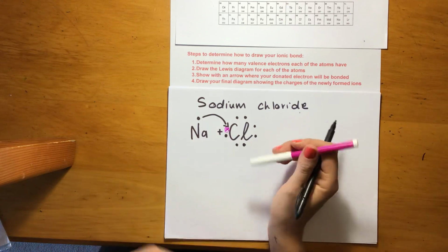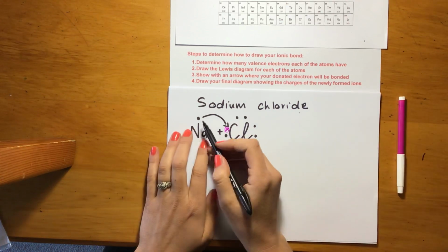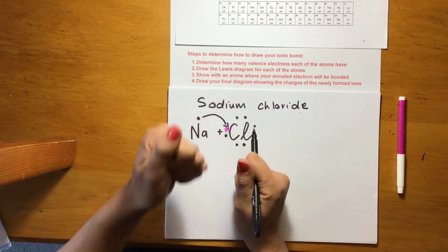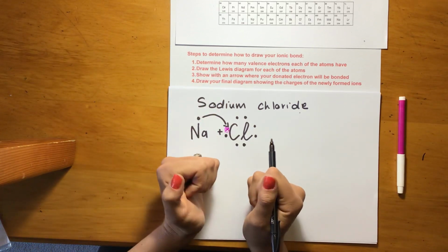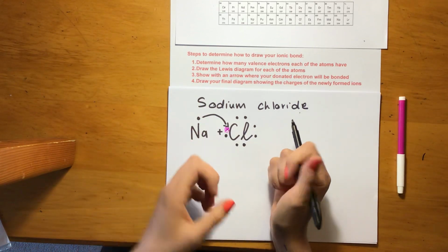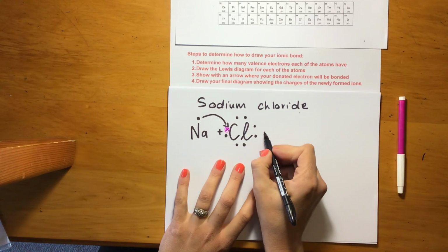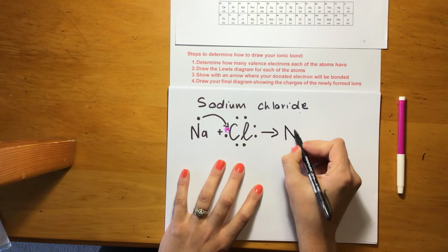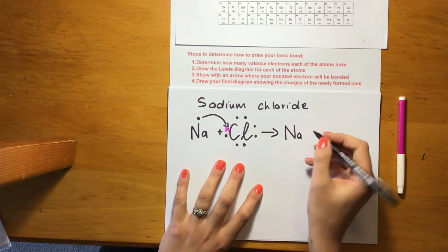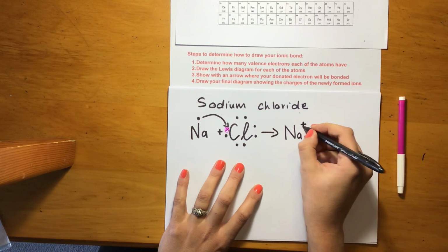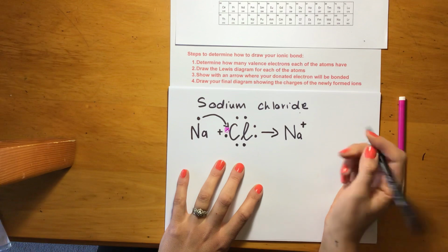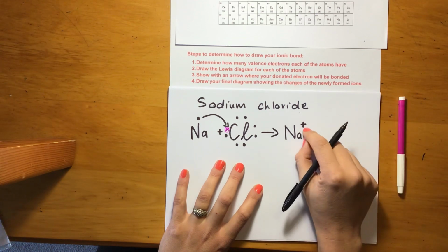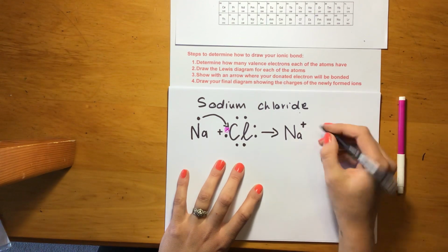But what do we know when atoms give away electrons or gain electrons? They gain a charge. So in your final answer, you will have to indicate your charge. My sodium lost an electron, so it has 1 less electron, so it is 1 positive.